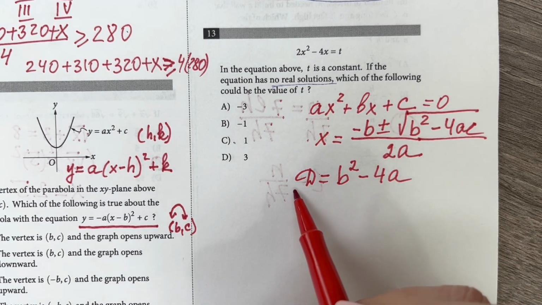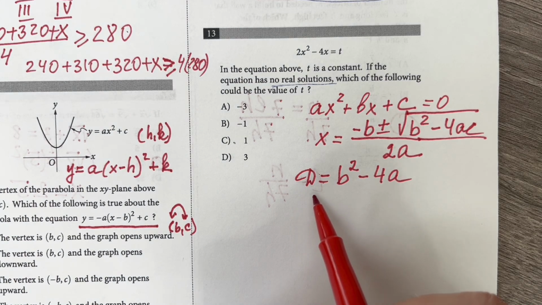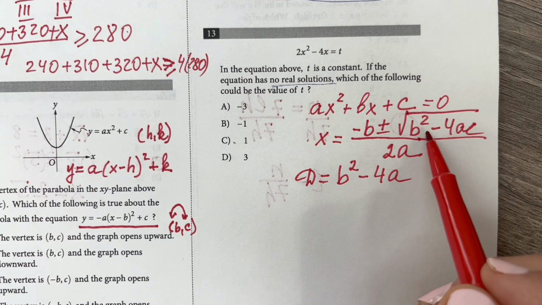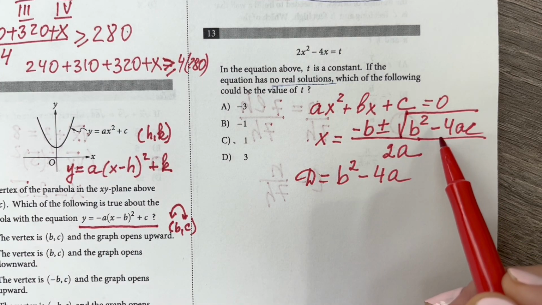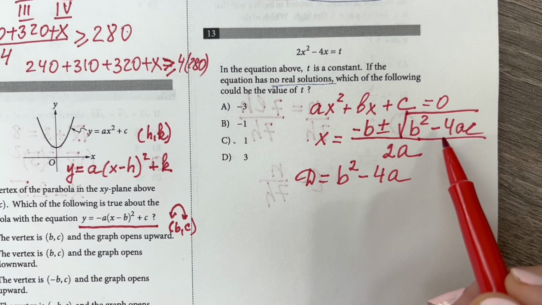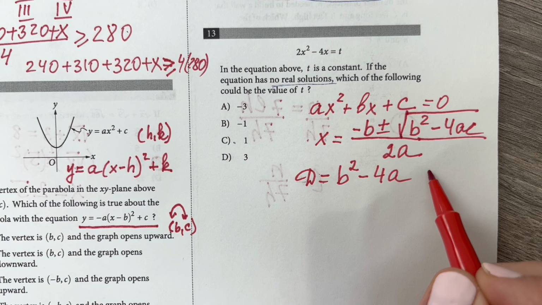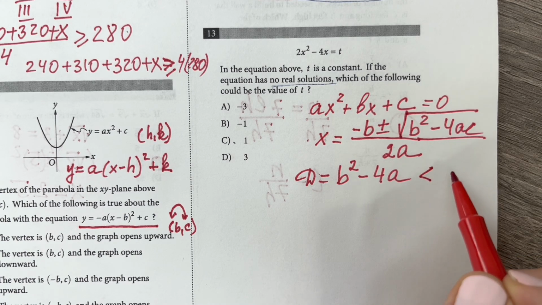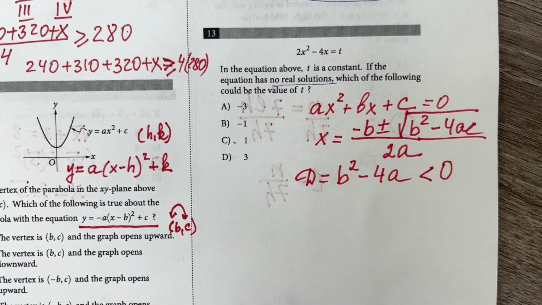You have to analyze the discriminant. If we have a negative number inside the square root, then we have no real solution. So in our case, we have to make the condition that the discriminant is negative.